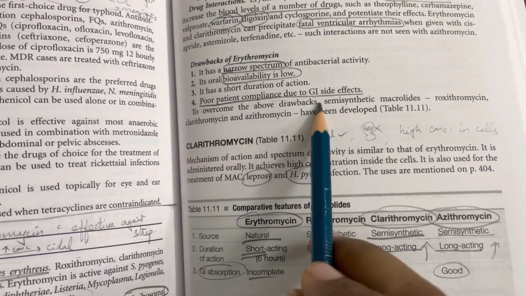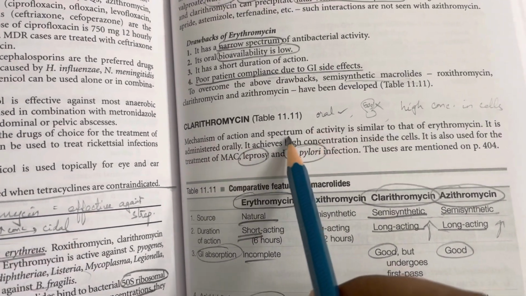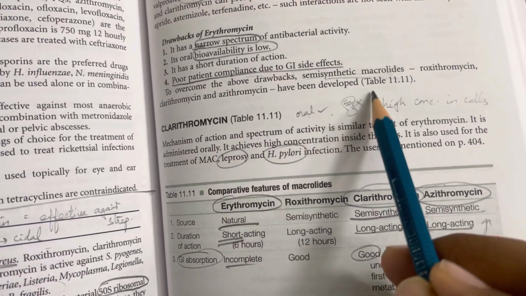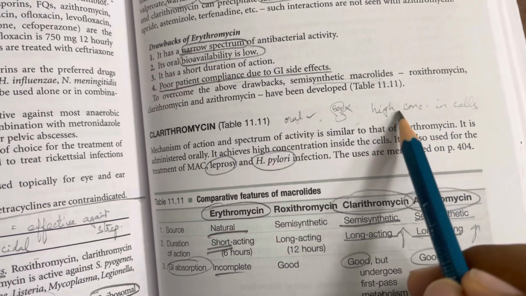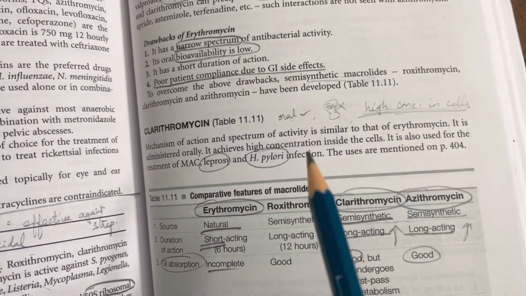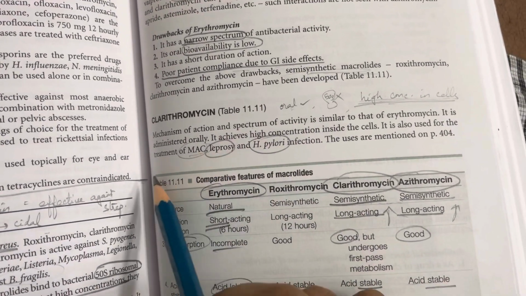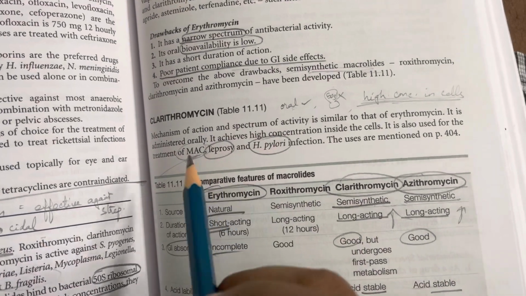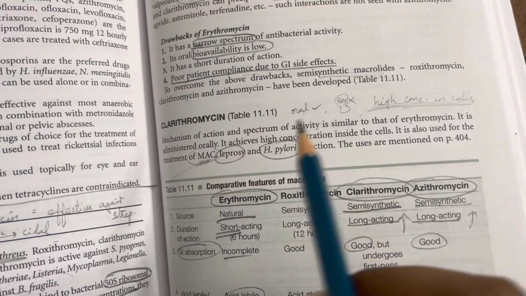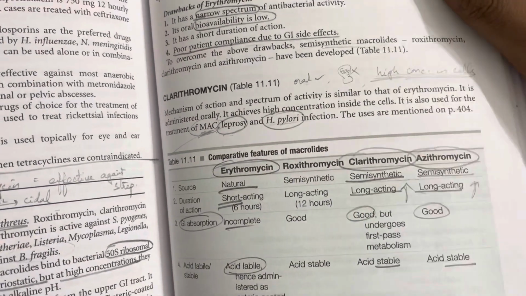So to overcome the above drawbacks, semi-synthetic ones were invented. So clarithromycin. Mechanism of action again is similar: it binds to the 50S subunit, prevents its action, and achieves high concentration intracellularly. So it can be used in the treatment of Mycobacterium avium complex, leprosy, and Helicobacter pylori infections.